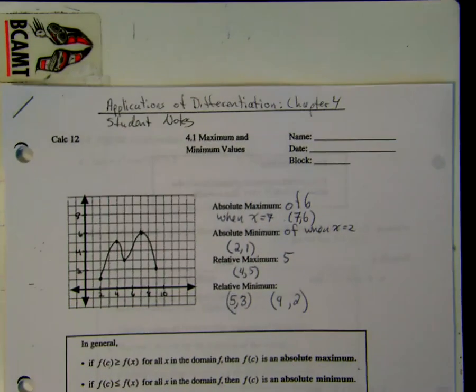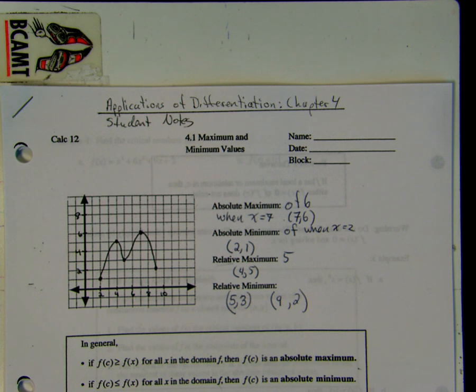Okay, I have a question for you. What can you say about the derivative of the function when you are at an extreme value? What can you say about the first derivative of that function when you are at an extreme value? Either a max or a min. Anybody?